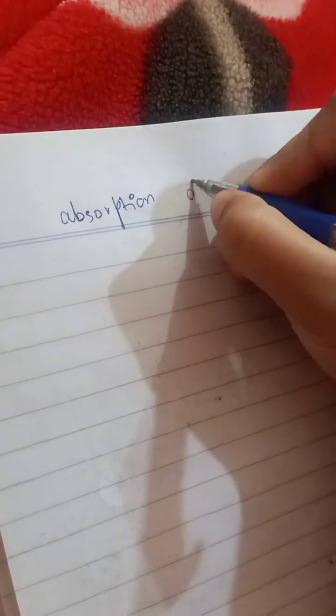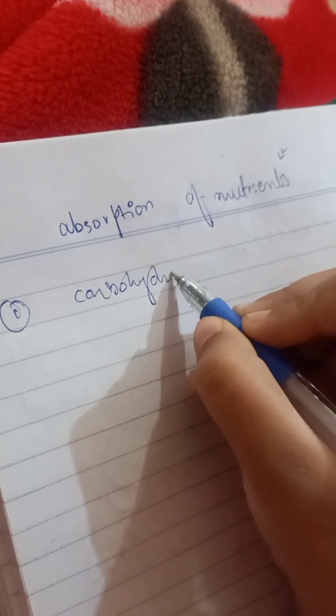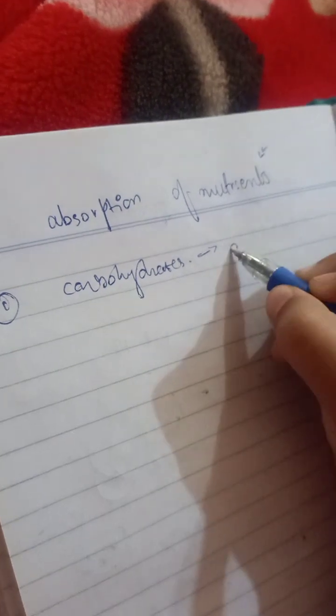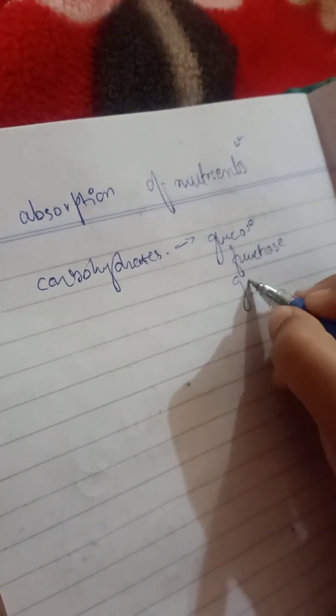So today our next topic is the absorption of nutrients. If you talk about the nutrients, that was the carbohydrates, protein, as well as fats. First was the carbohydrate. And if we talk about the carbohydrates, there were glucose, fructose, as well as galactose. These were the monosaccharides that were going to be absorbed in the ileum.